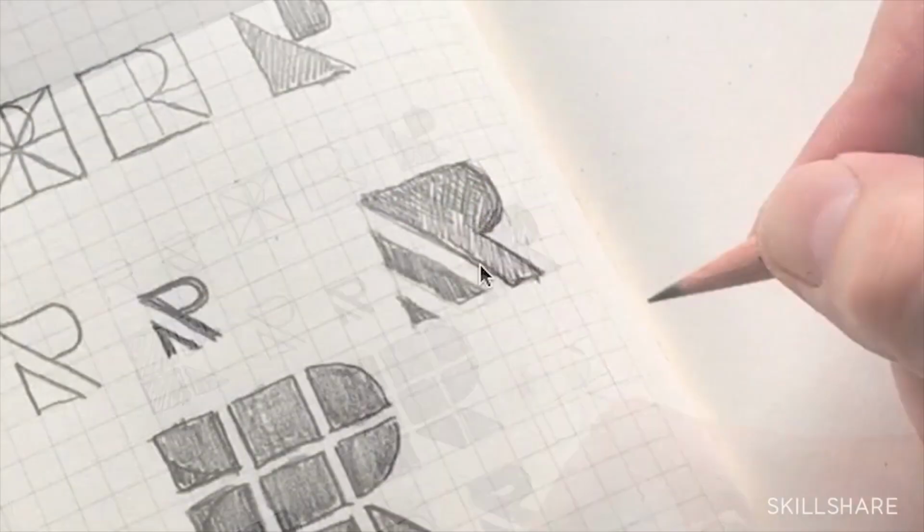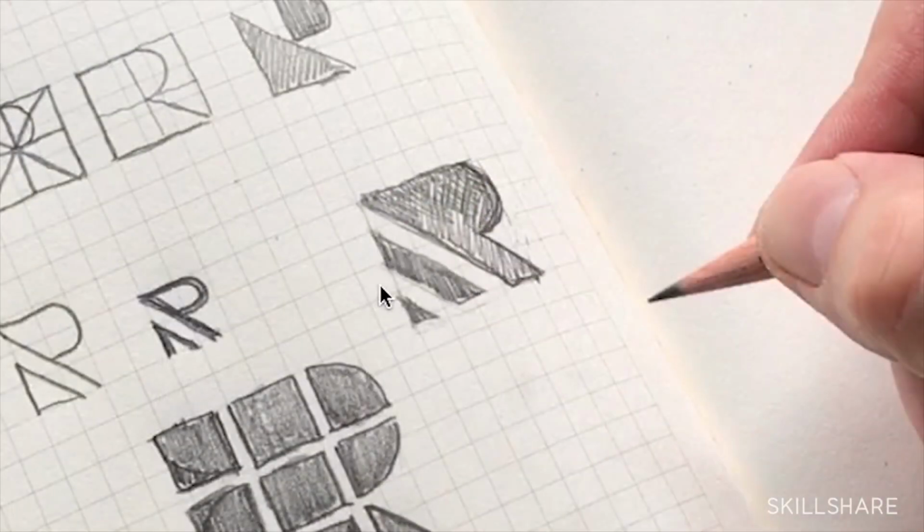In this case, I do have some 45-degree angle lines, but in the central part, there's too much dark space. So I have to find a way to fray out this black area so I have negative and positive spaces more evenly distributed throughout the mark.